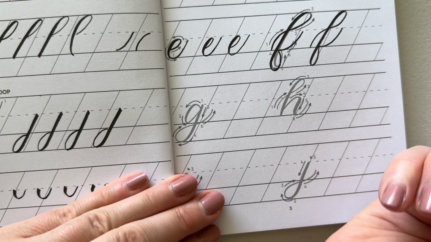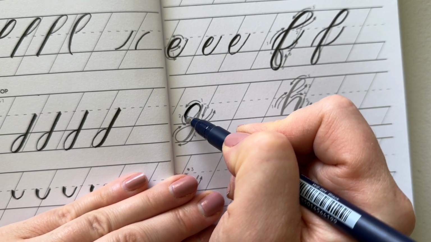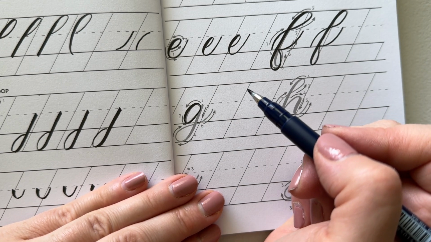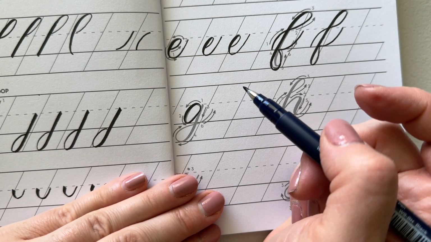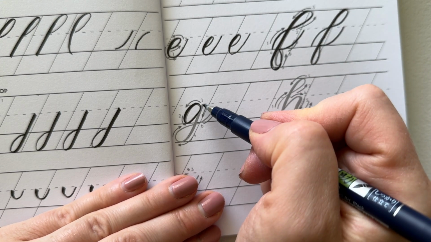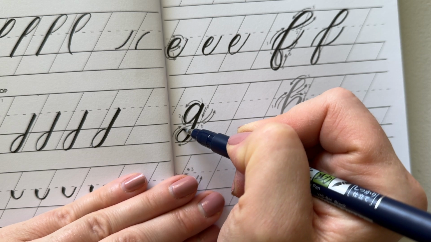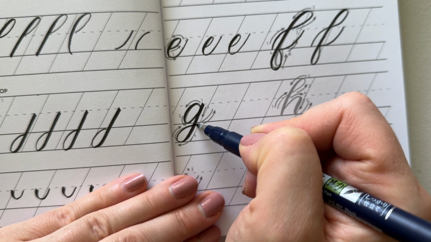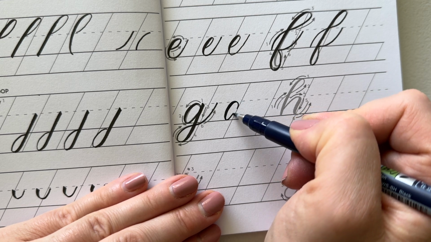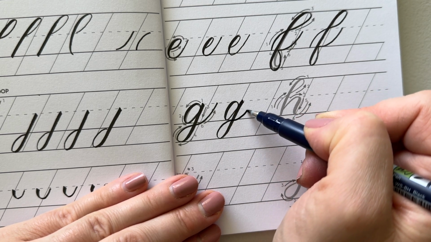Next is the letter G. This one is going to be an O form. Something I forgot to mention in the beginning is between most strokes, you're lifting up your pen. So it's different than cursive where your pen is down on the paper the whole time. This is, we really are lifting up our pen between strokes. Descending loop and upstroke. So O form, descending loop, and upstroke.